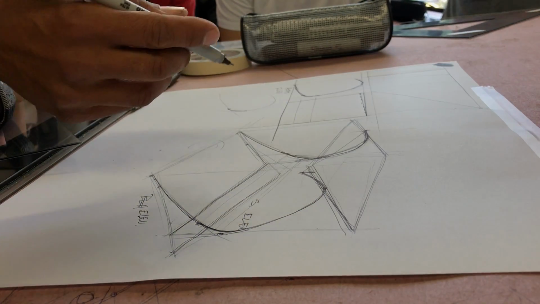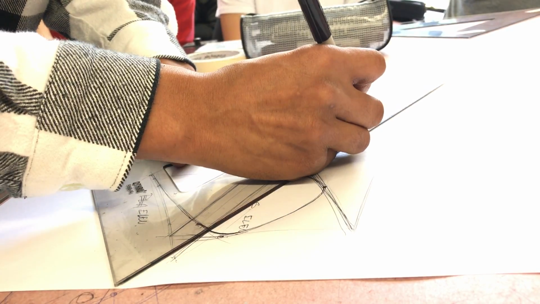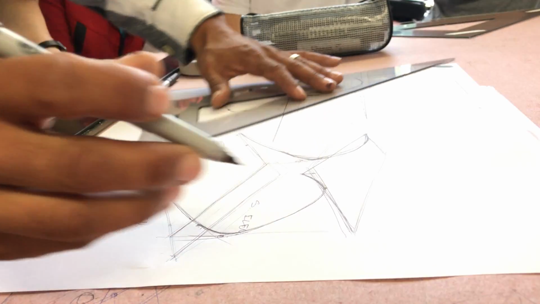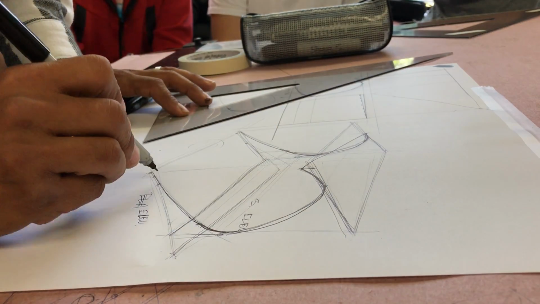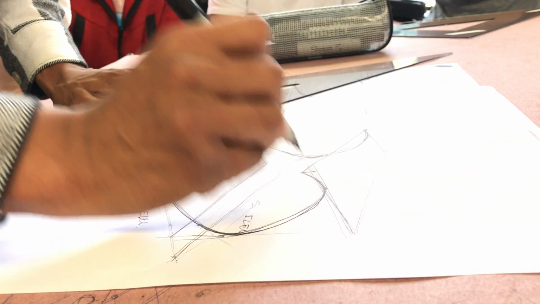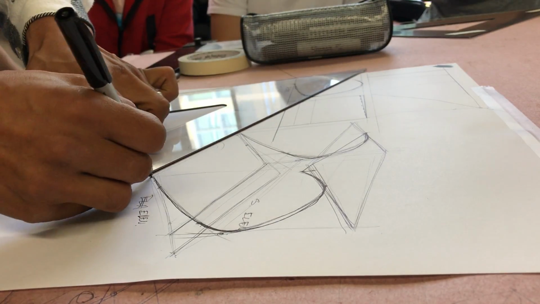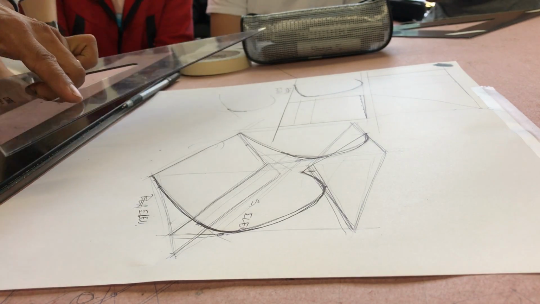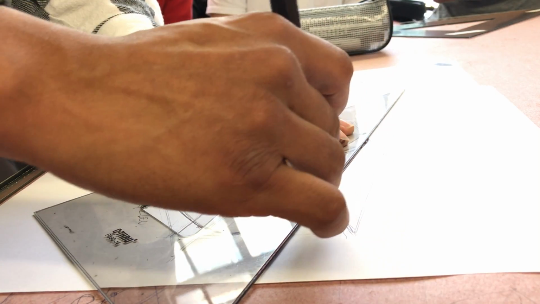Because this is kind of a sketch, I'm not super concerned with exactly what drawing utensil I'm using. Right, so Prismacolor, I'm not going to live and die by it on all my sketches. Okay, it's important for you guys to learn how to use it, but it's also important to be able to switch up.